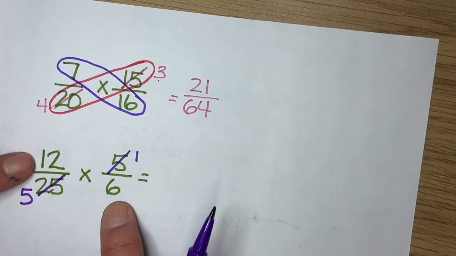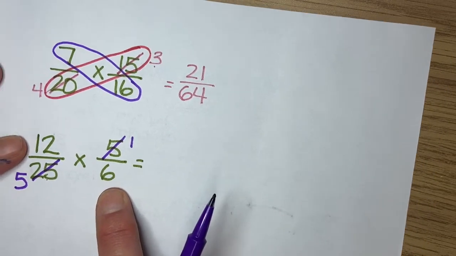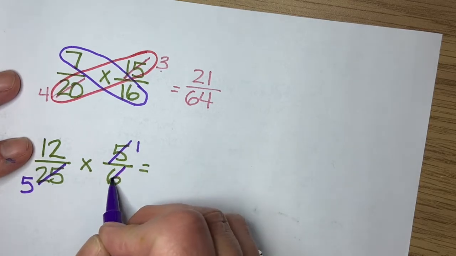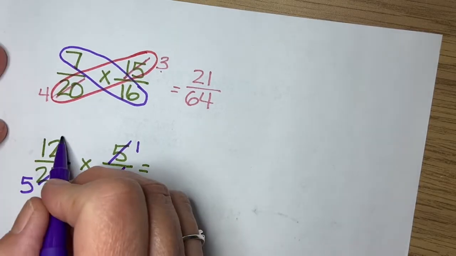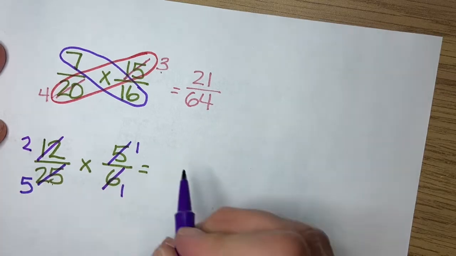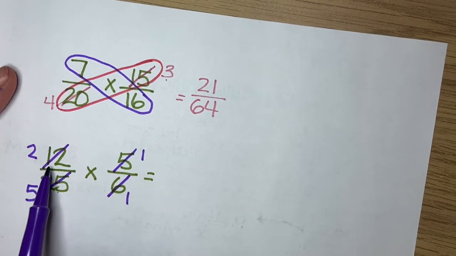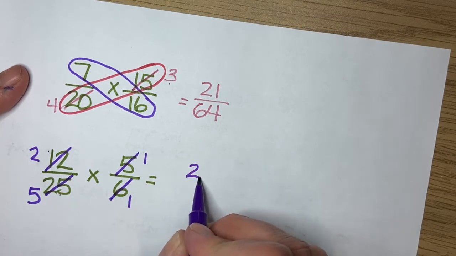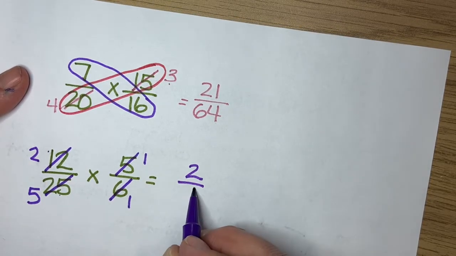If I look at 6 and 12, 6 can go into both of those. So I'm going to divide by 6. 6 divided by 6 is 1. 12 divided by 6 is 2. Now, instead of multiplying 12 times 5, I'm doing 2 times 1. 2 times 1 is 2. 5 times 1 is 5.